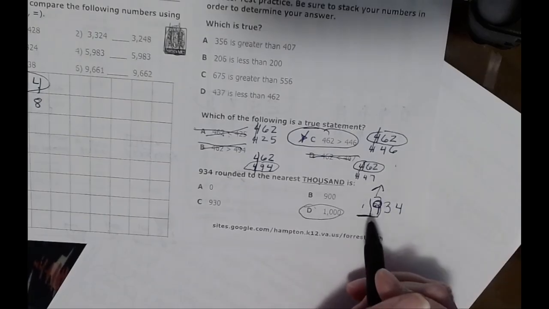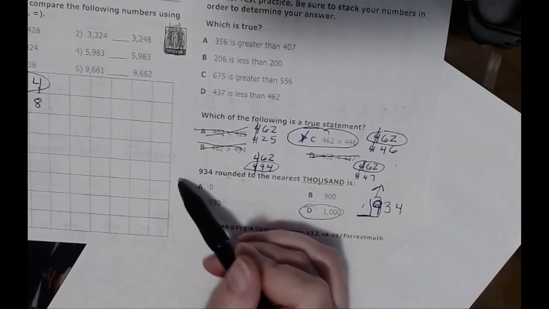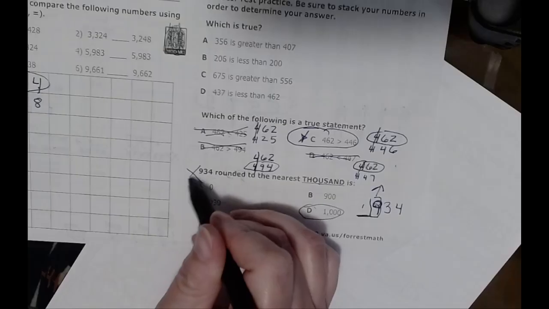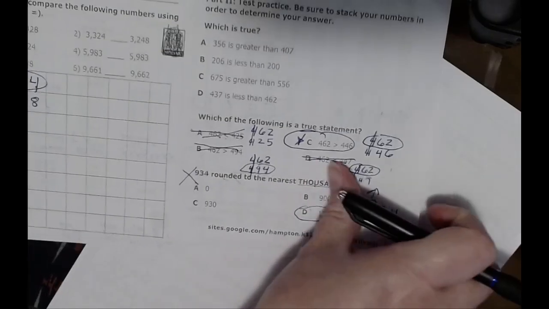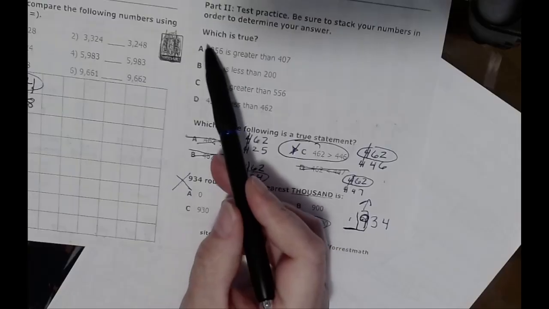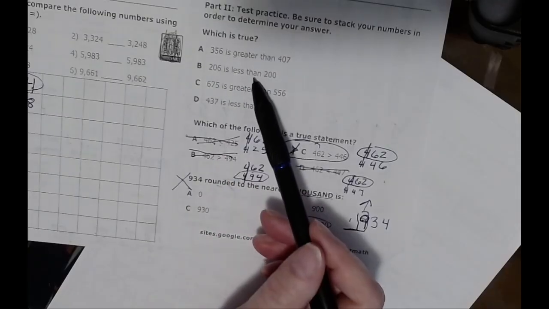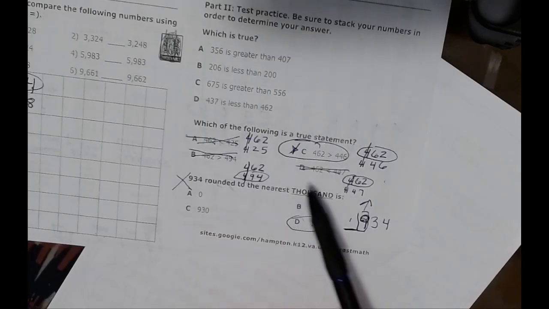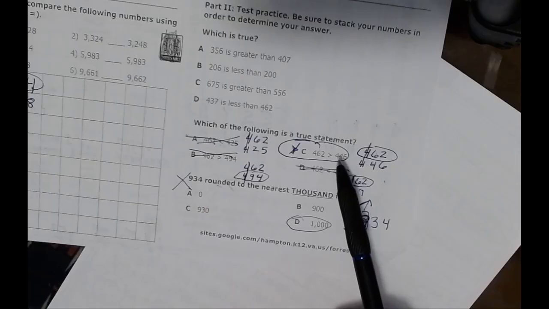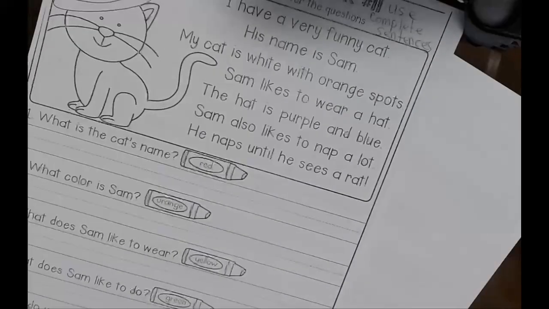If you're trying to explain this to your student and they're like, I don't know, please just be okay with them not doing this, because again, I made the error and did not catch it in time. As far as this one up here, which is true, it is the same as this, except this one's in word form. Stacking for each one of them and just going through like we did at this one is perfect. And then, of course, we have our comprehension checks on here.